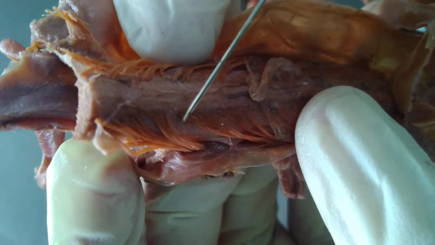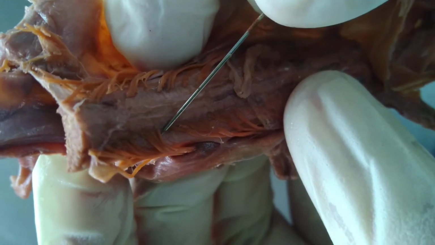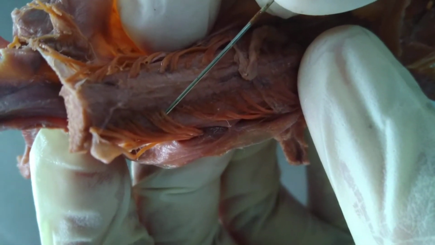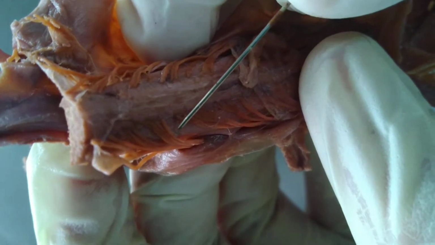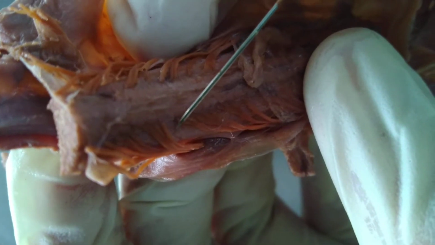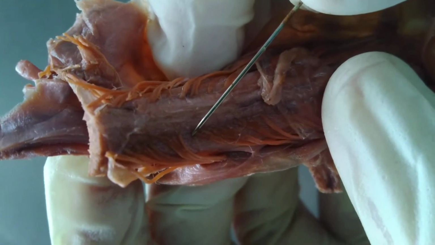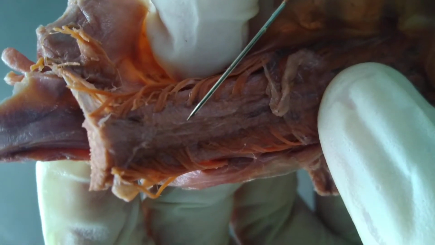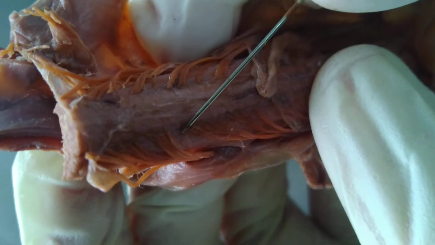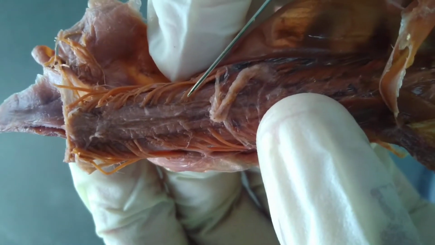And lateral to it arise the posterior nerve roots of the spinal nerves. These nerve roots are sensory, by the way. And then this contains the lateral white column. Posterior white matter column, then the posterior nerve roots, and then the lateral white matter column.